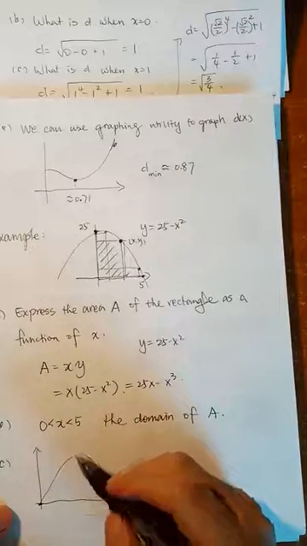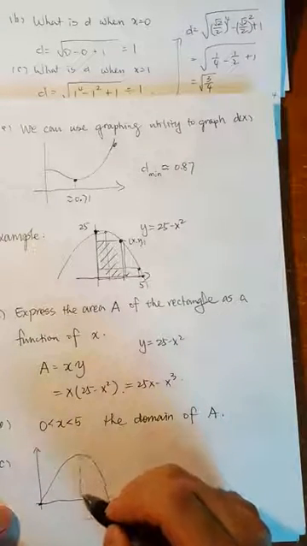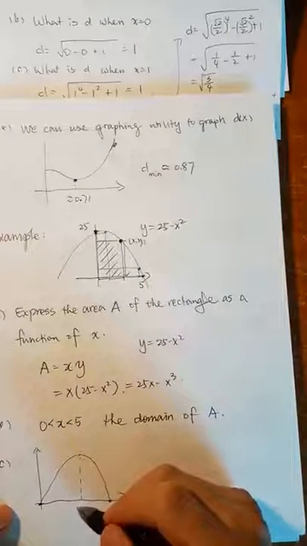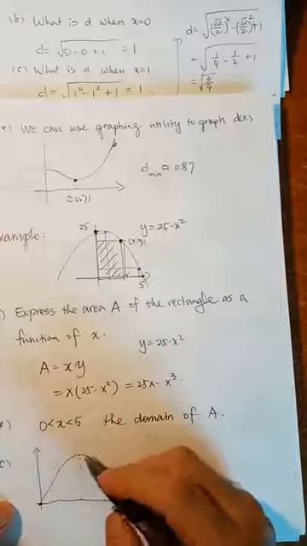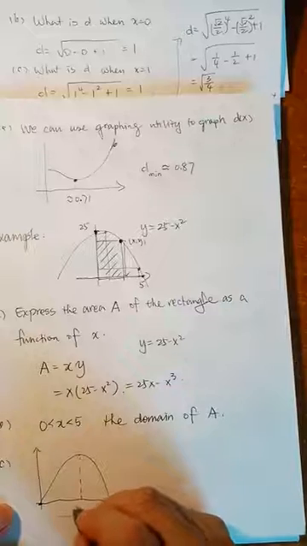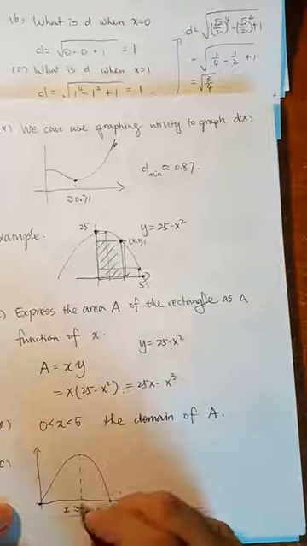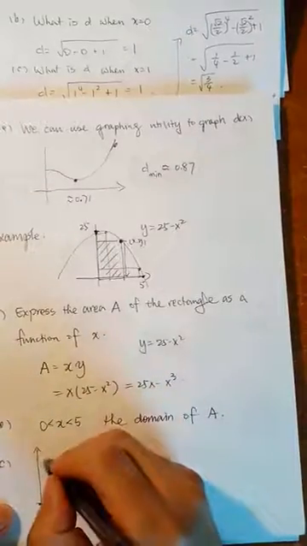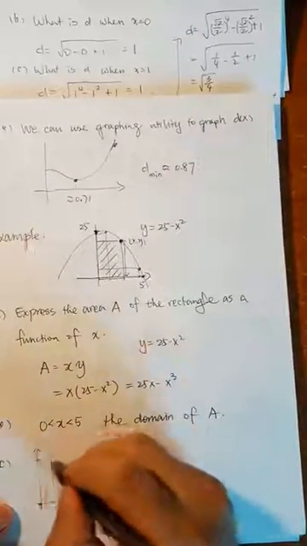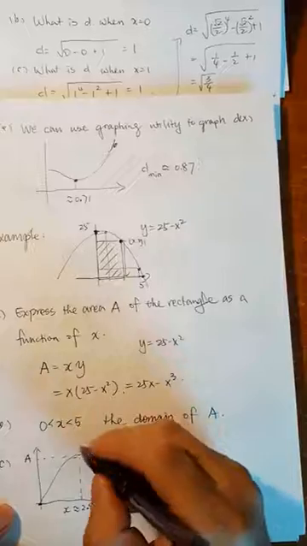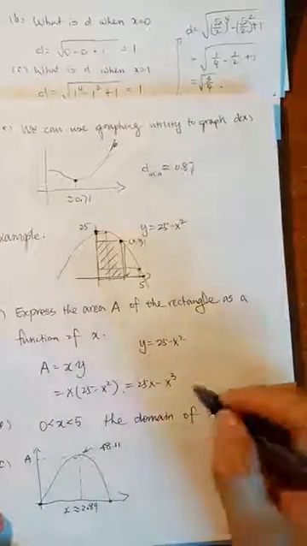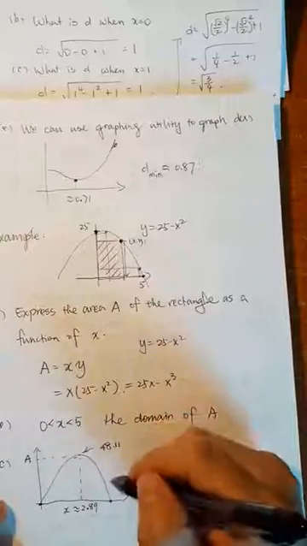It reaches a certain maximum value at a certain point. And from that graphing utility, we can see that when x is approximately 2.89, the corresponding area has a maximum value of 48.11. And how do we get those approximations?